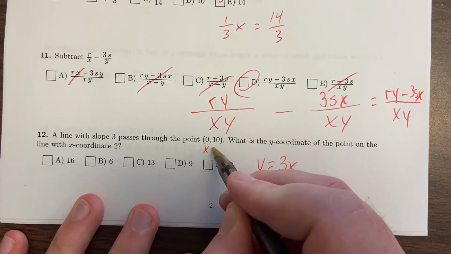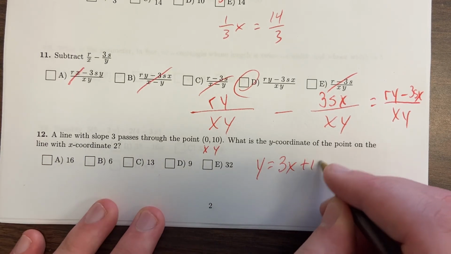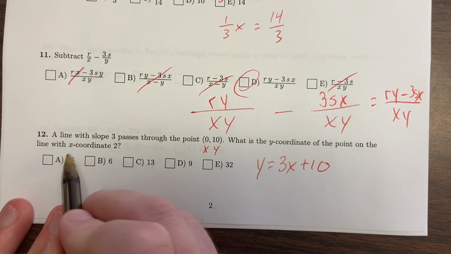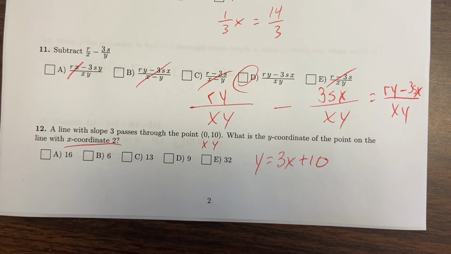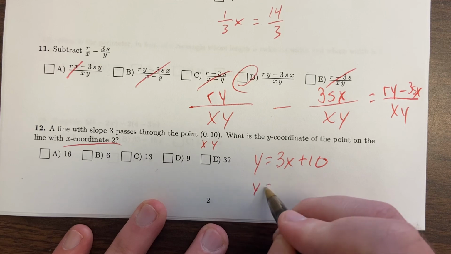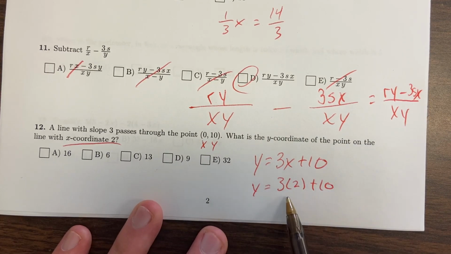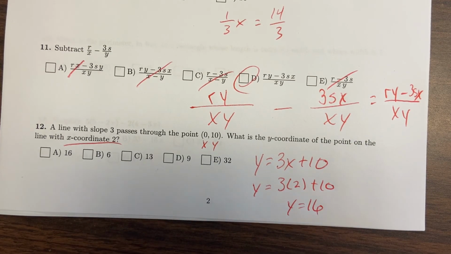When x is 0, you're on the y-axis, so they gave you the y-intercept at 10. Very similar to the problem we did before where we needed to find out what was going on when y was 0 on the x-axis. Instead of that, they want to know what's going on when x is 2. So if I want to know what's going on when x is 2, I'm going to substitute 2 in for x. 3 times 2 is 6 plus 10. Well, when x is 2, my y value is 16.